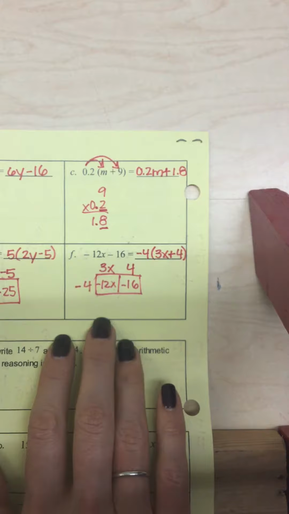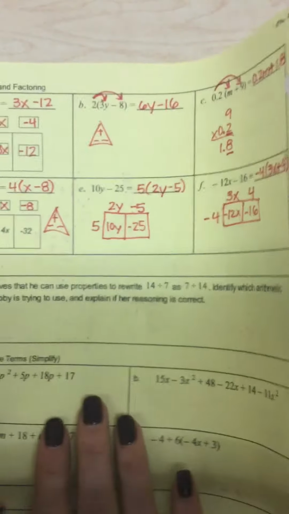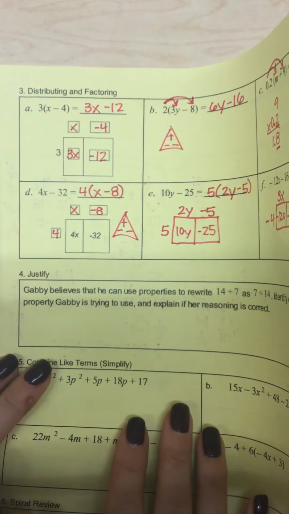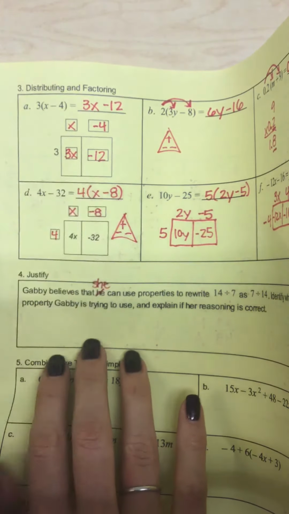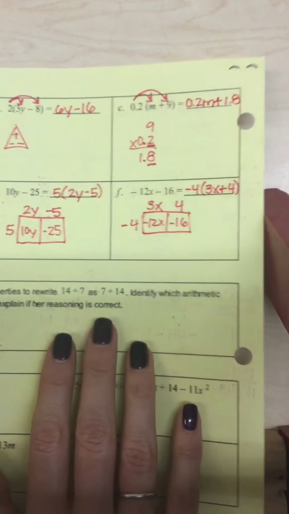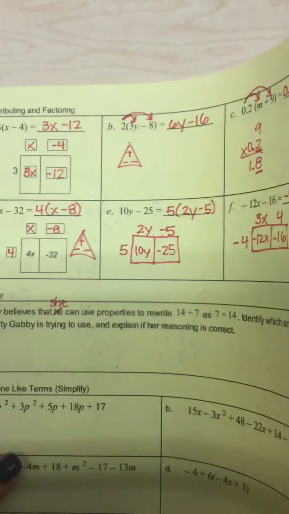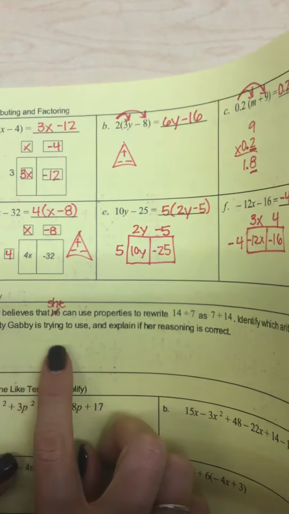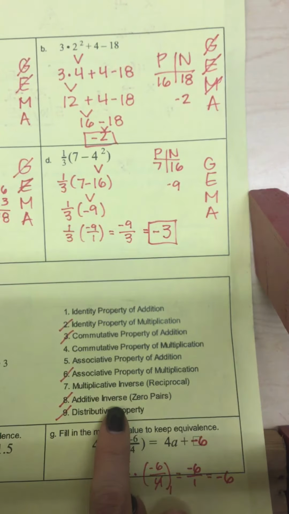All right, let's go on to the next one. This one's asking us for a justification. So it says, Gabby believes, whoops, typo here, it should say she, that she can use the properties to rewrite 14 divided by 7 as 7 divided by 14. Identify which arithmetic property Gabby is trying to use and explain if her reasoning is correct. So if it helps you, you can look back at your properties on the first page at this point.